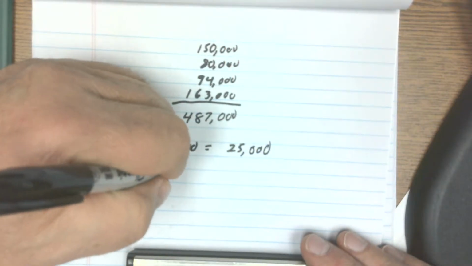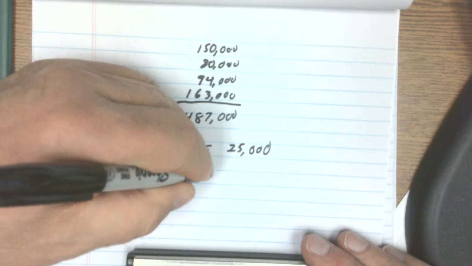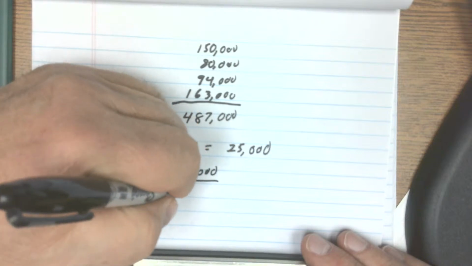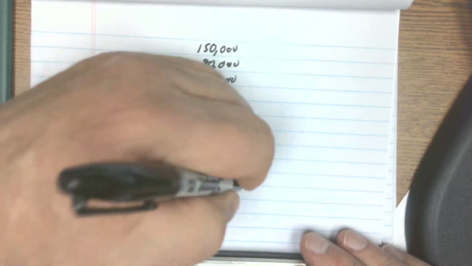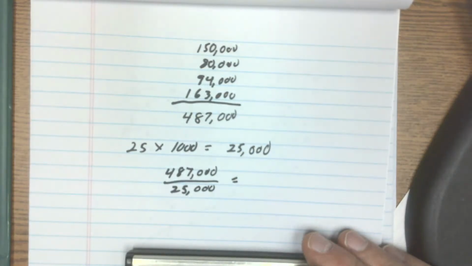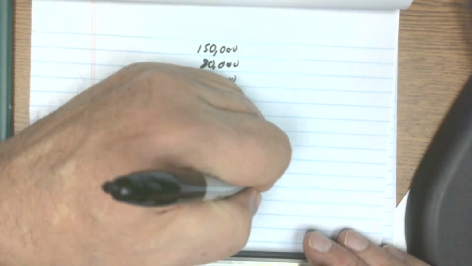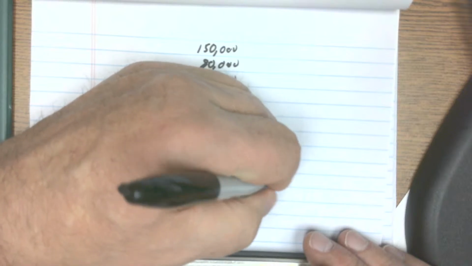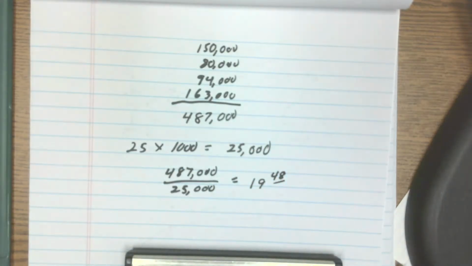So now we take the 487,000 divided by 25,000. That would give us $19.48 in direct labor hours for the single plant-wide rate.